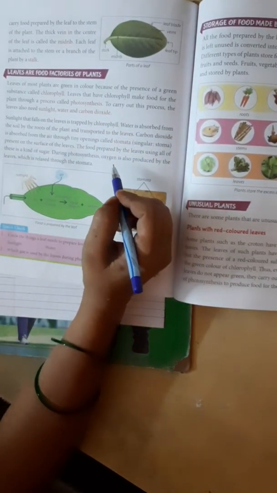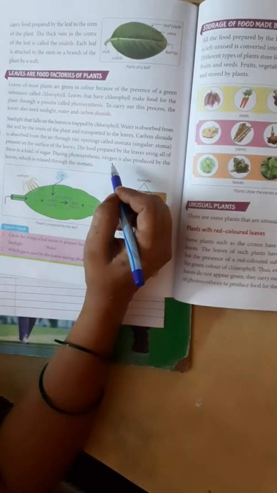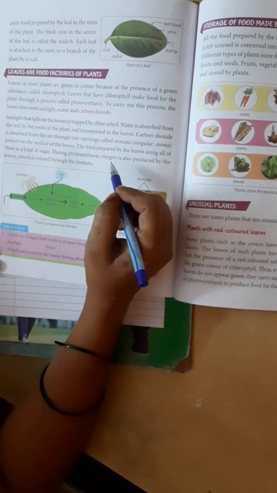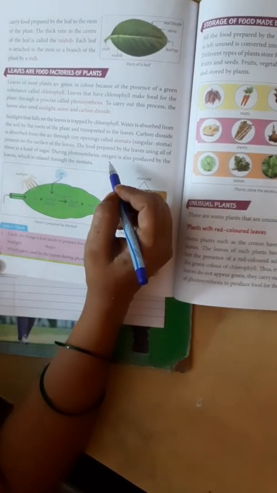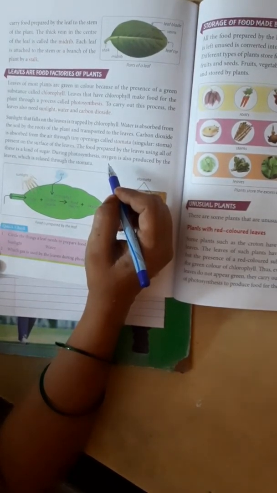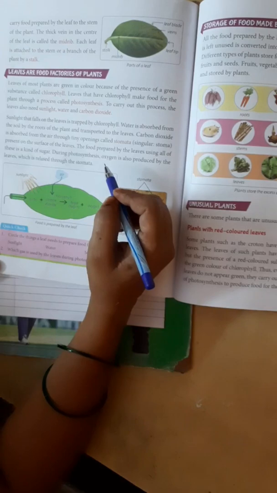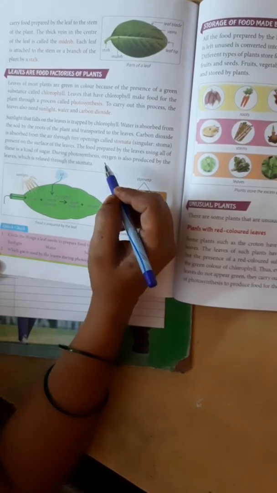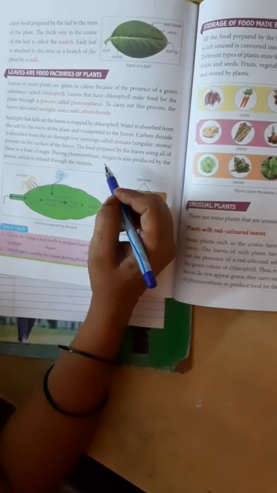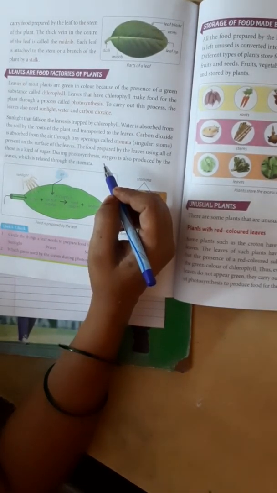In the last class we discussed photosynthesis. What is meant by photosynthesis? What is photosynthesis, andre? It is the process in which food gets prepared in leaves. Understand? Once again, it is a process in which plants prepare their own food by using carbon dioxide and sunlight, in the presence of chlorophyll. It is called photosynthesis.